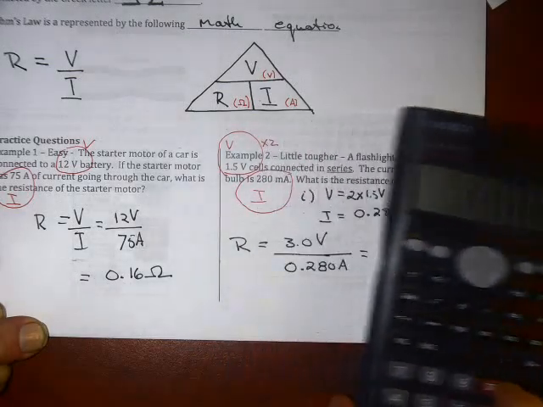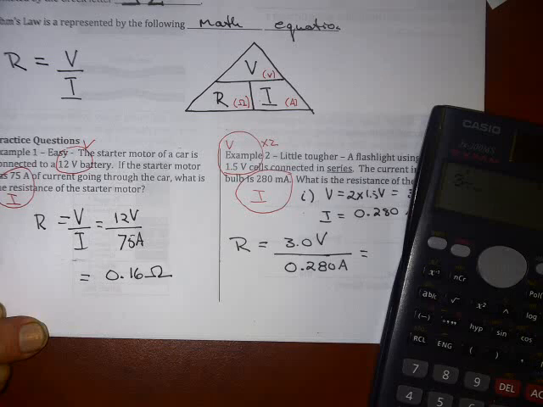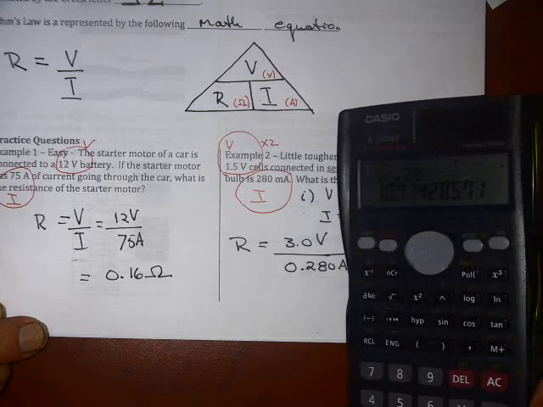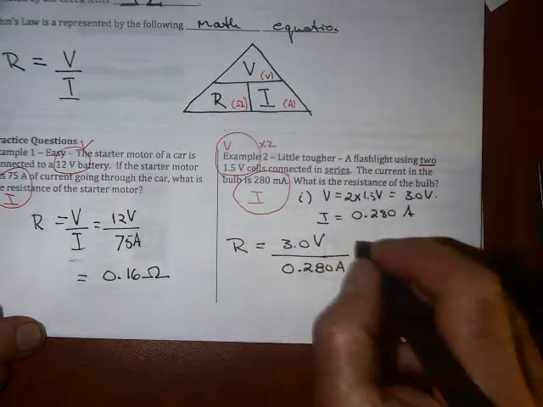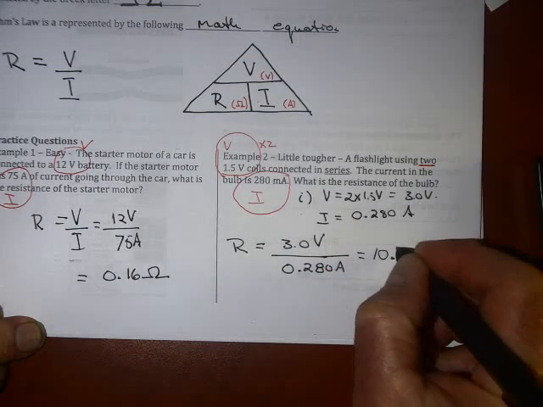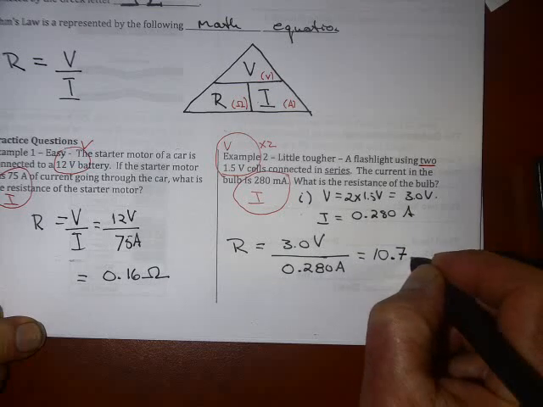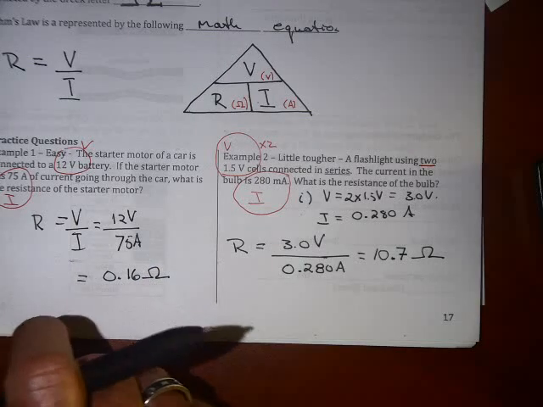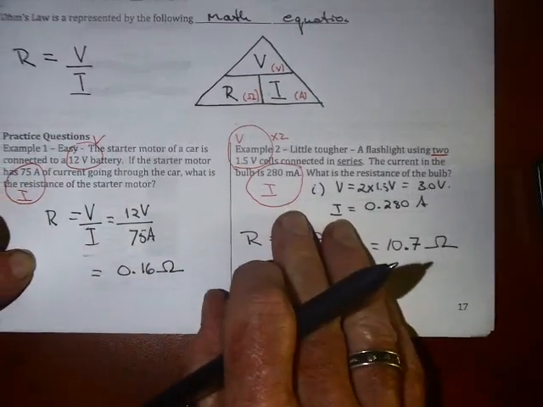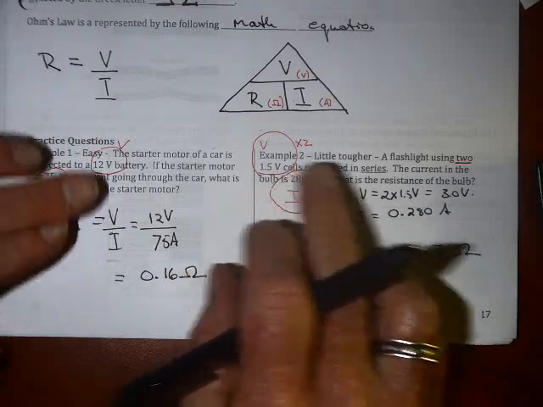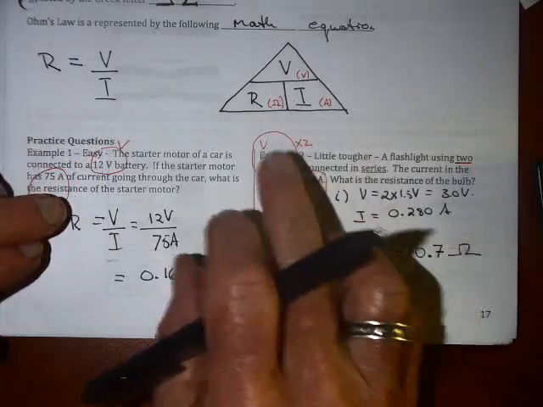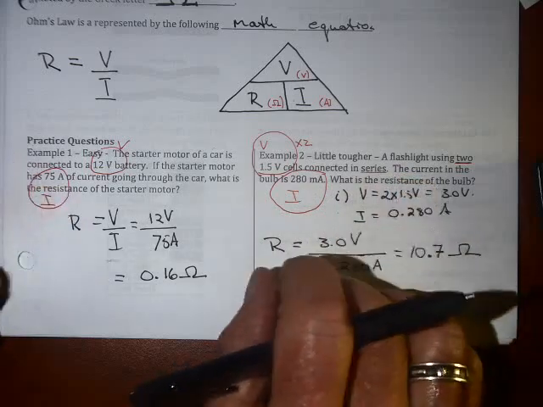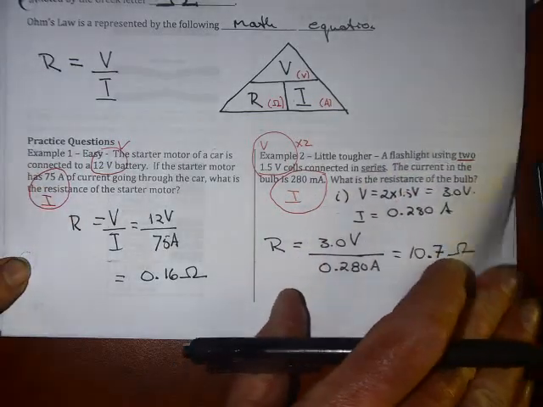Clear screen. 3 divided by 0.28 equals 10.7 ohms. You okay with that? Easy peasy. The hard part is where you start, trying to understand what to do, and I really encourage you to do this. That way you can identify what goes where.